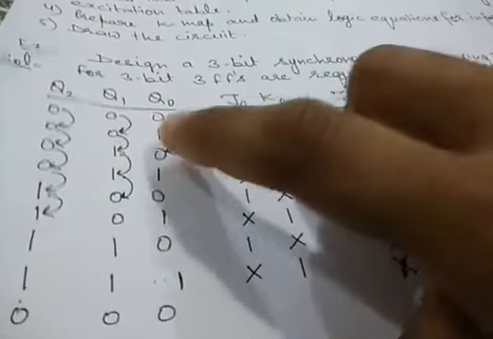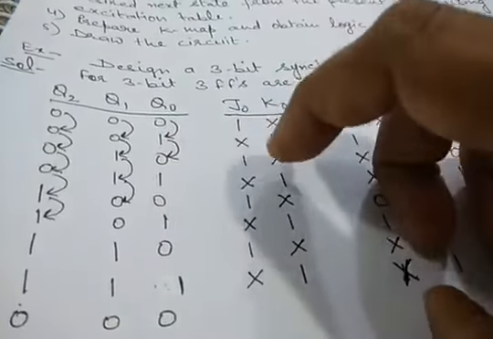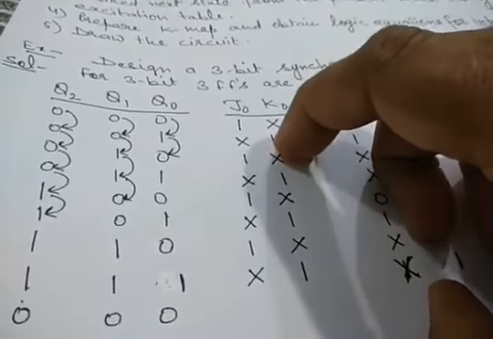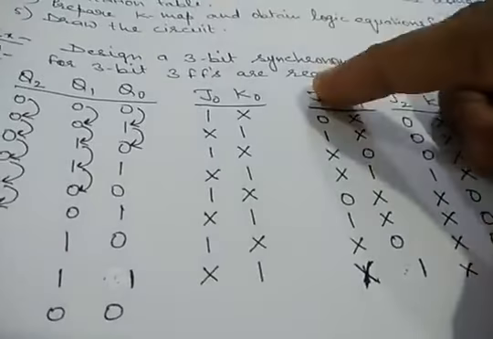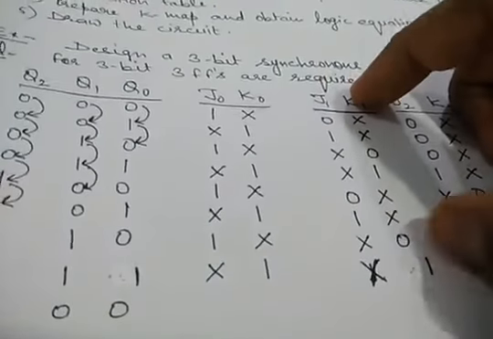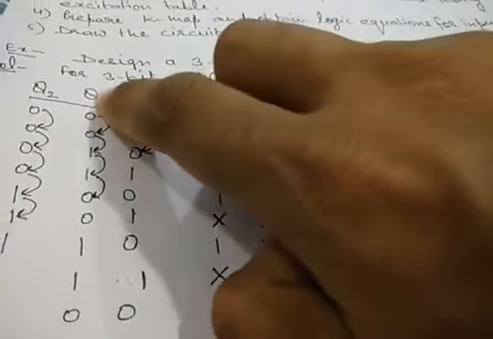depending on Q0 only. That is, if Q0 is changing from 0 to 1, I will be getting 1 don't care. When it is changing from 1 to 0, it will be don't care 1, and similarly for the next ones. Then I will be making the inputs for J1 and K1. For J1 and K1 as inputs, I will be considering Q1.